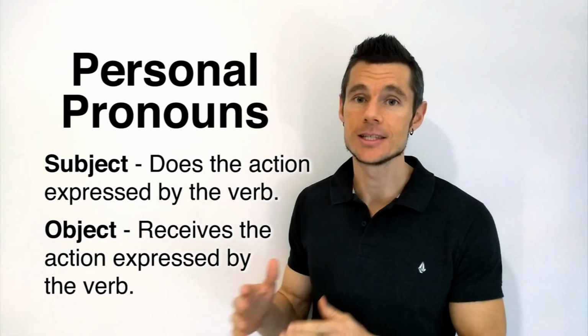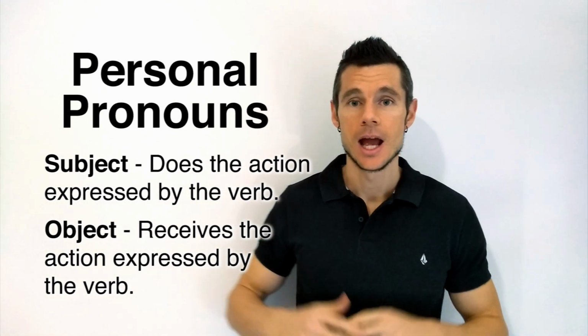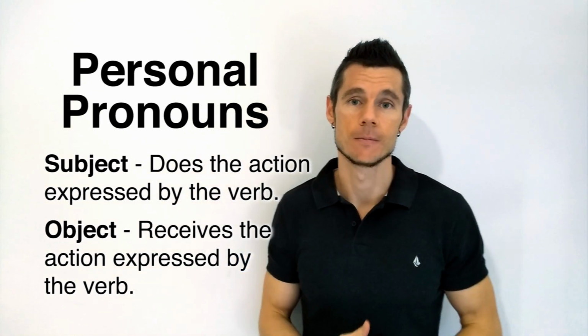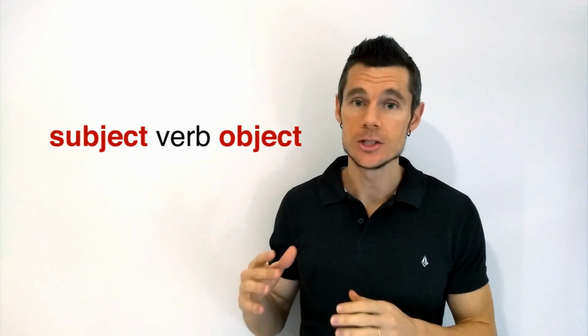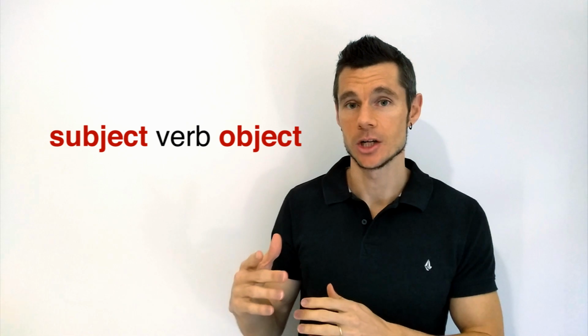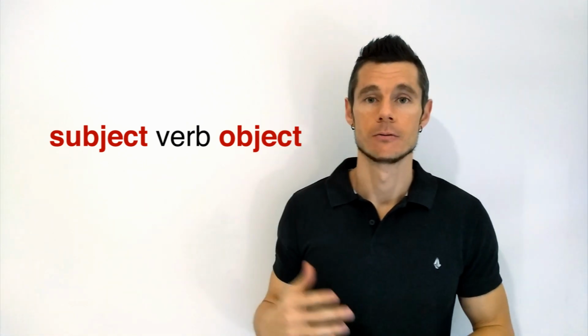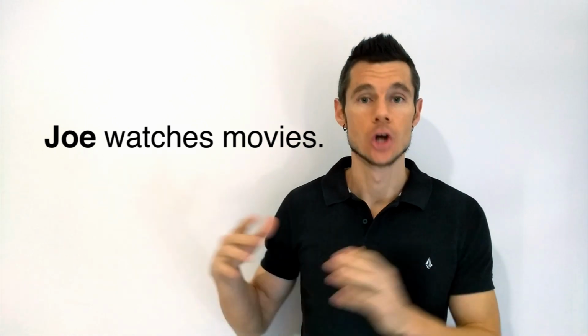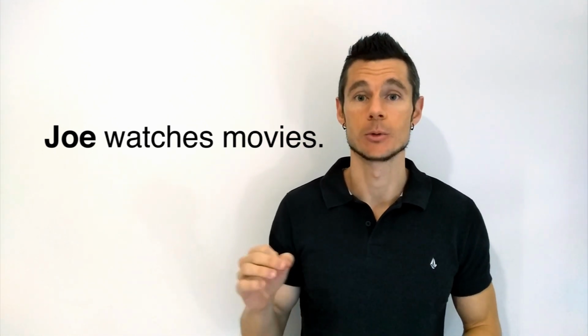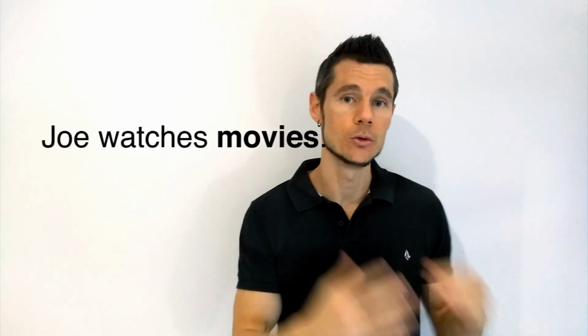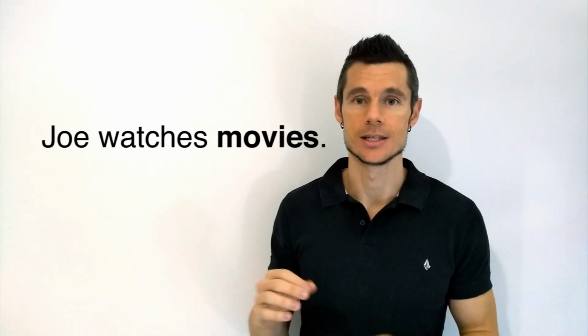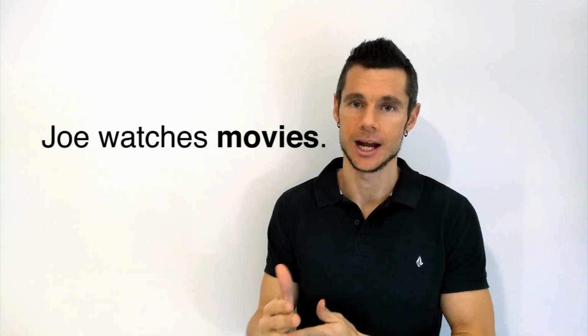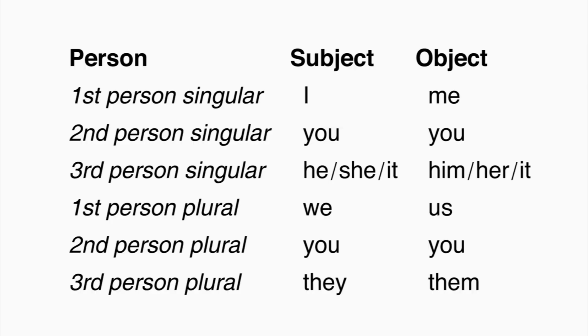The subject does the action expressed by the verb, and the object receives the action. Subjects almost always go before the verb and objects after the verb. For example, in the sentence, Joe watches movies. Joe is the subject because he performs the action, and movies is the object because it receives the action, or the action is happening to it.